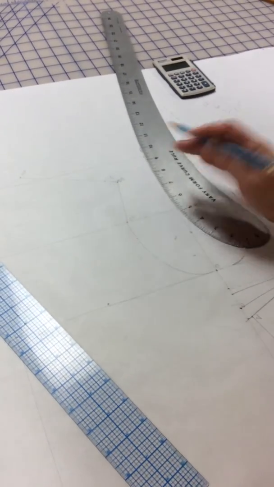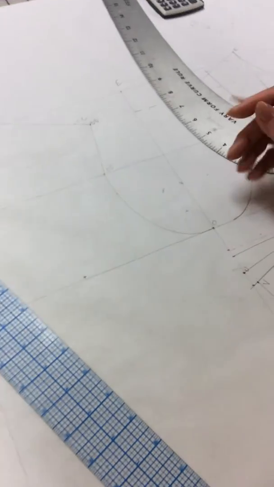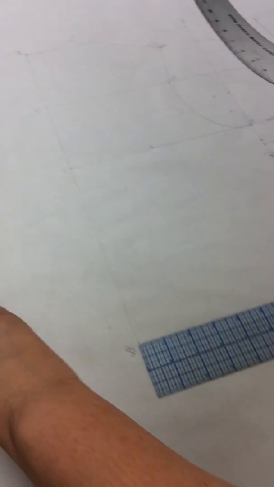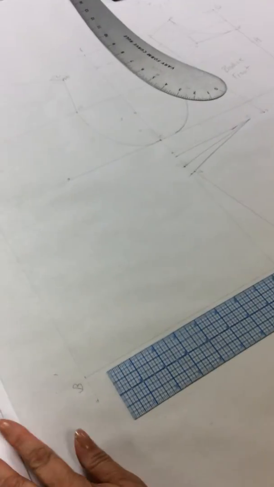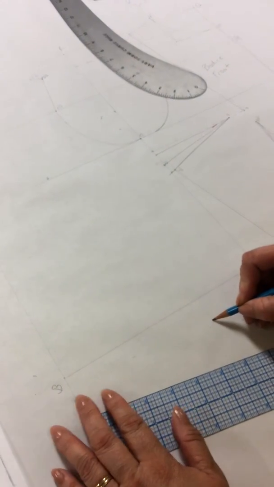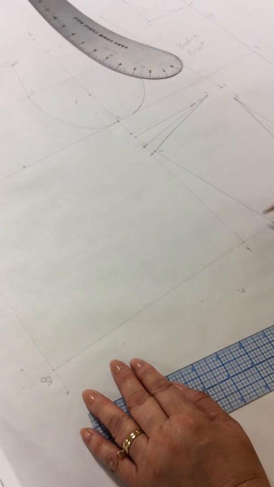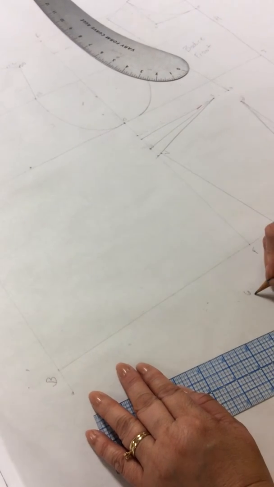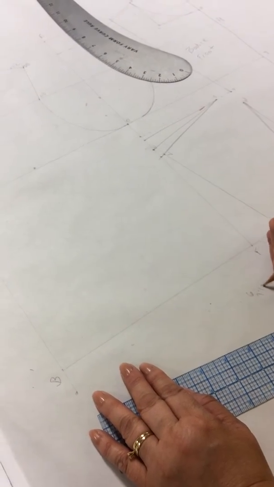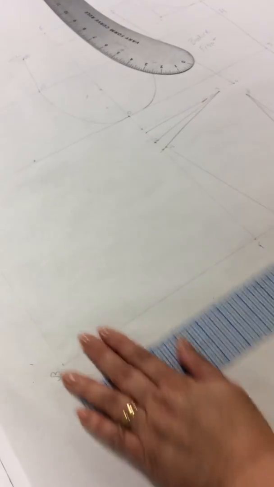Side seam. To the right of B, measure 1/4 of the total waist measurement, which is 6, plus the width of the waist dart, which was 1.5, 7.5, minus 1/4 inch. 7.25.